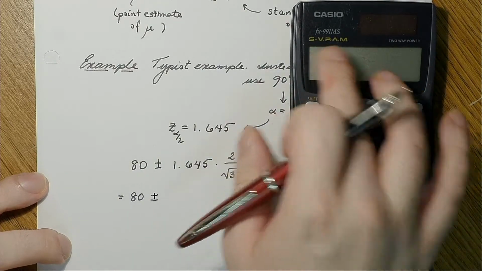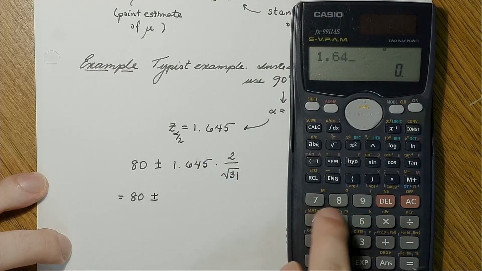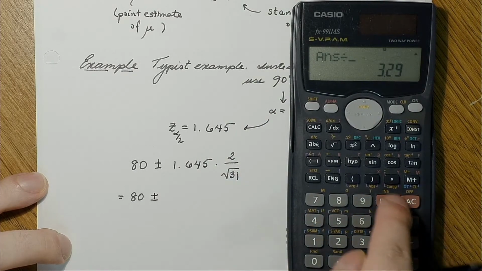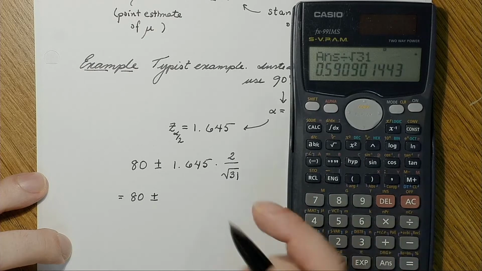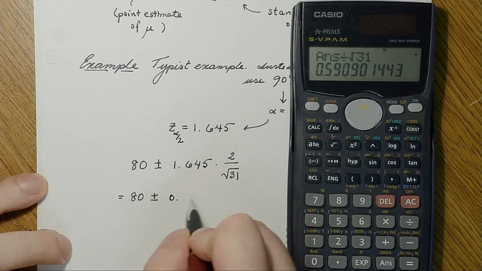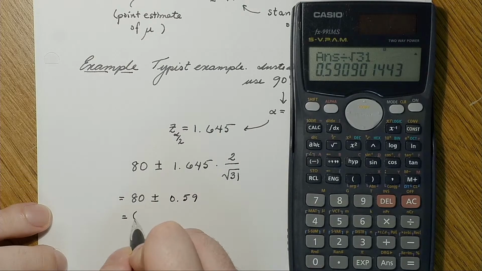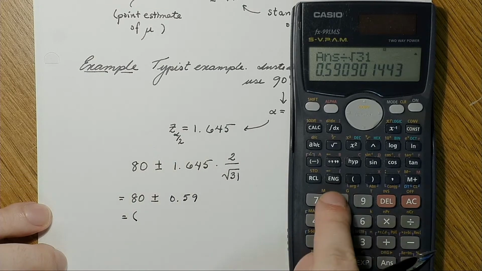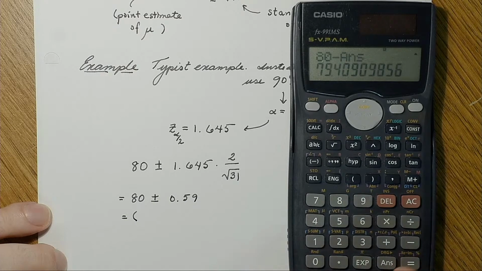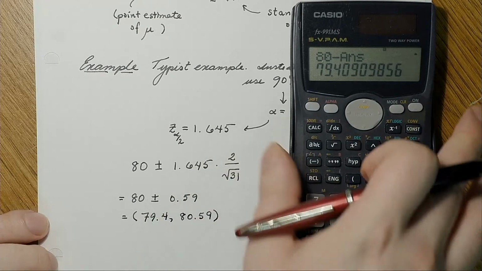So same thing, 1.645 times 2 divided by the square root of 31 gives us 0.59. So you can think of that as 79.4 and 80.59. So that's our 90%.